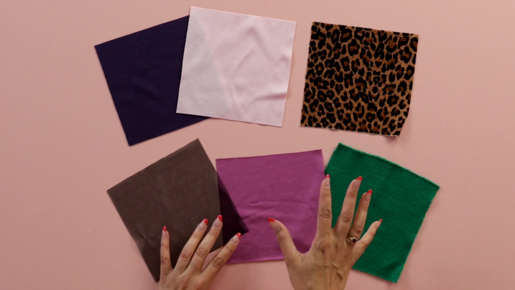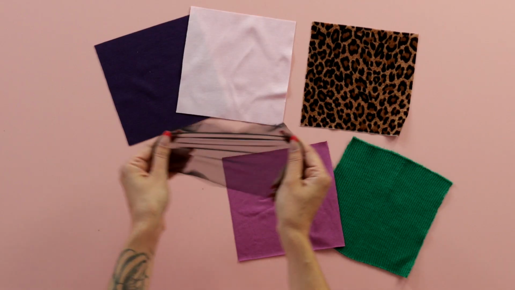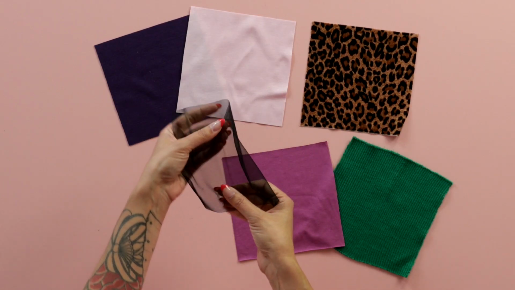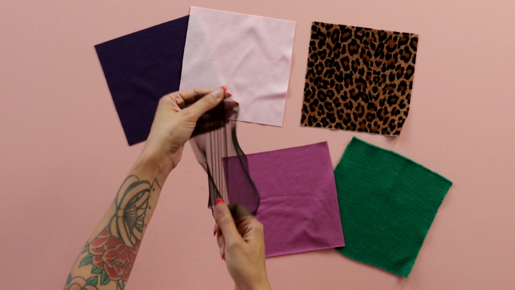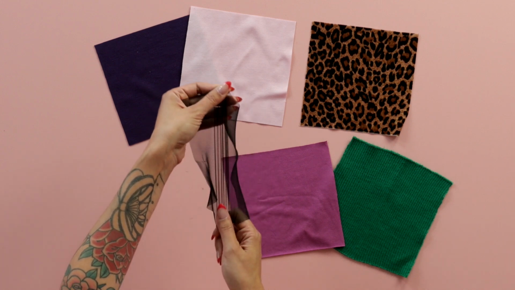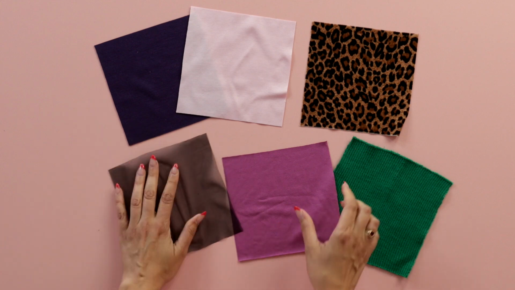This is a stretch nylon tulle. Again, we use these for gloves. You can see it stretches quite a bit in this direction. And then this is a 4-way stretch because it also stretches quite a bit in the vertical direction.